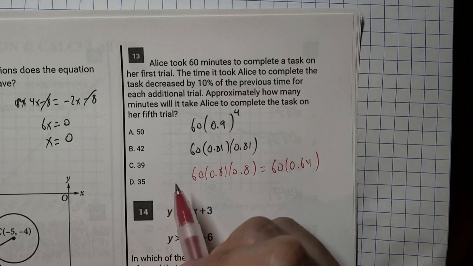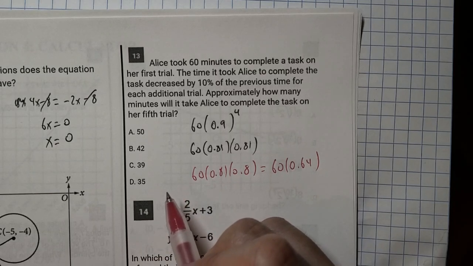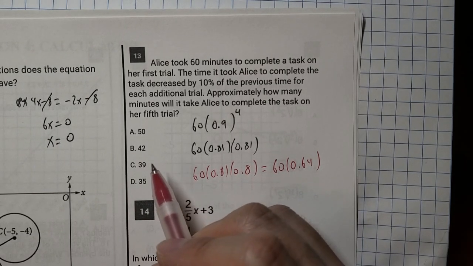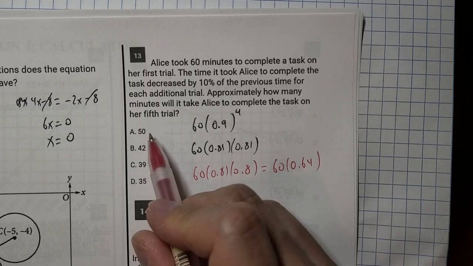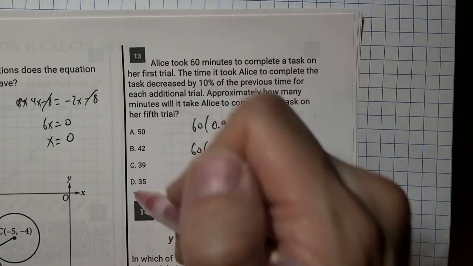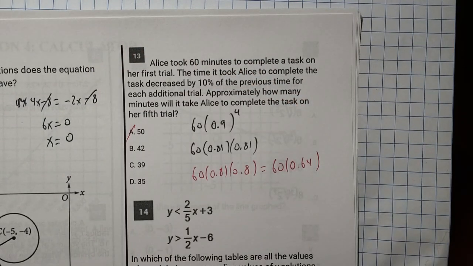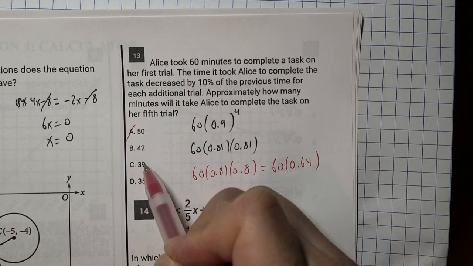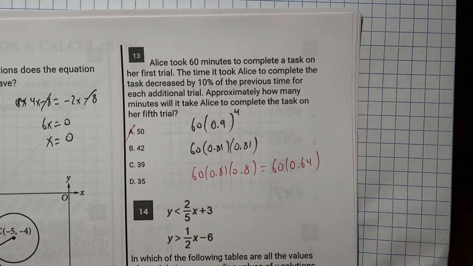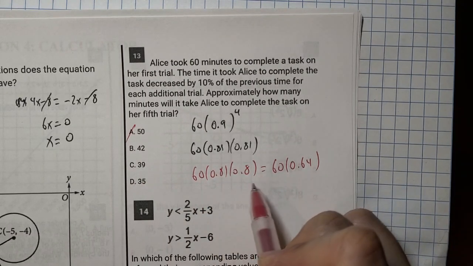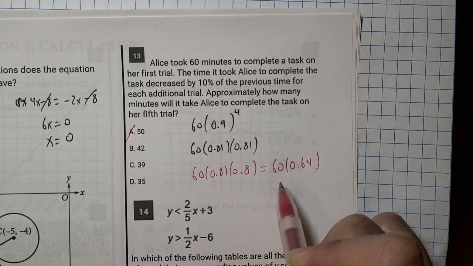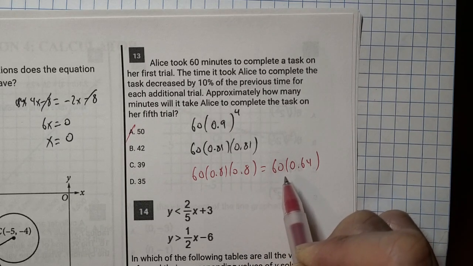So you know that it should be one of these two. For sure it's not 50. One of these 3, we can even eliminate A right away. Okay, so it's one of these 2. Which one is it? If we do it like this, what is that?